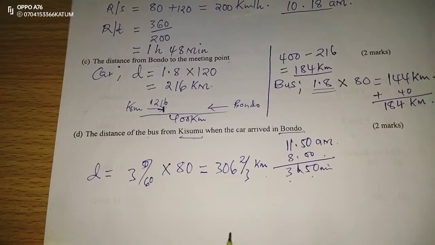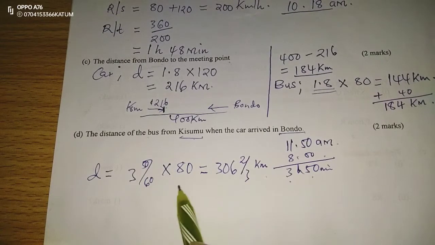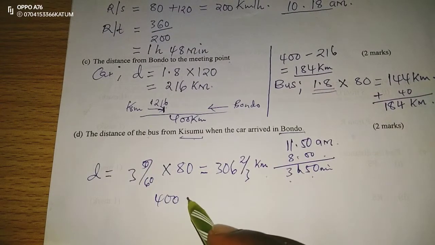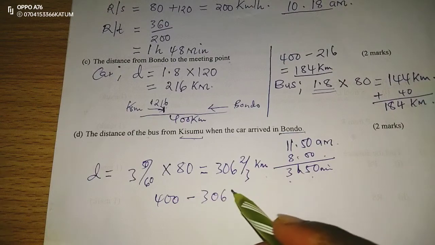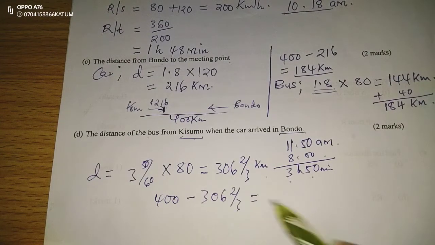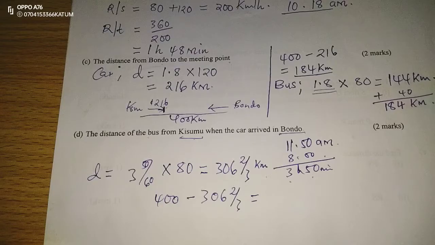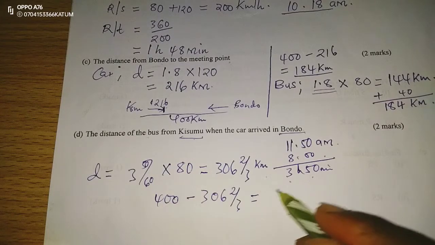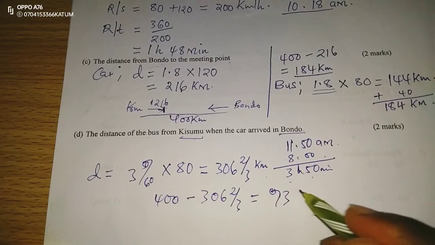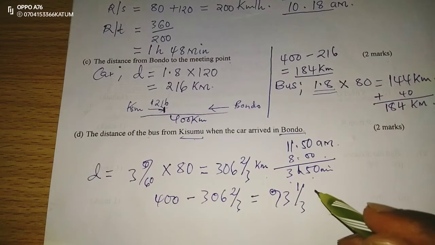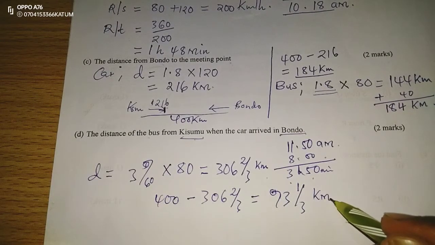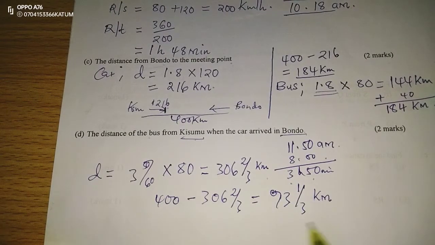And now this is from Bondo. So from Kisumu, we're going to have the difference now. 400 minus 306 2/3. So when I take 400 and I subtract this figure, I'm going to have 93 kilometers and a third. This is from Kisumu.